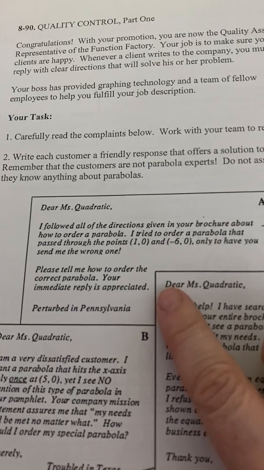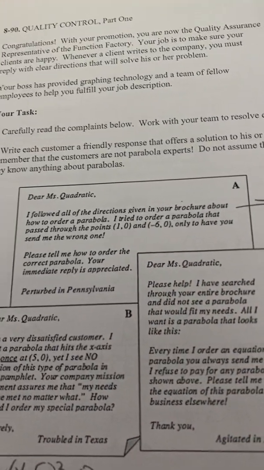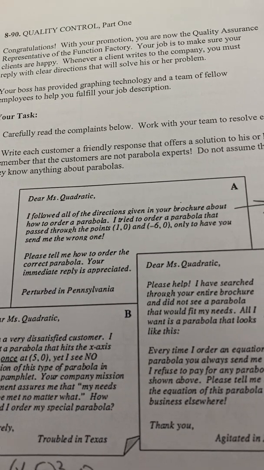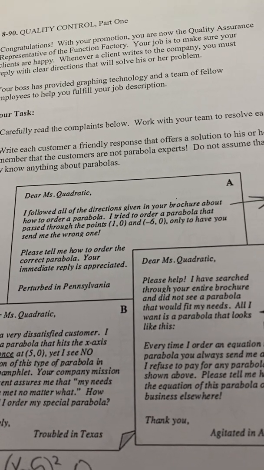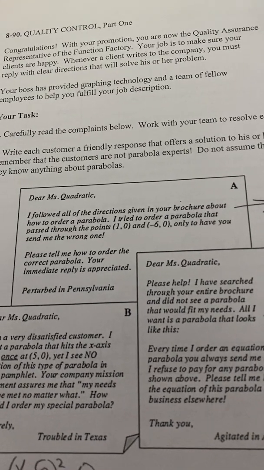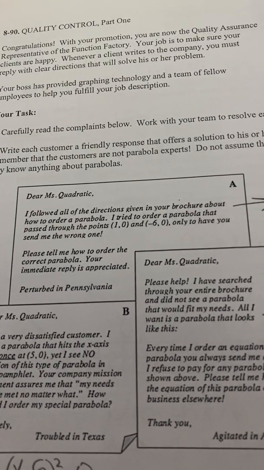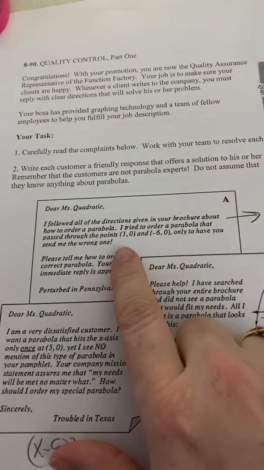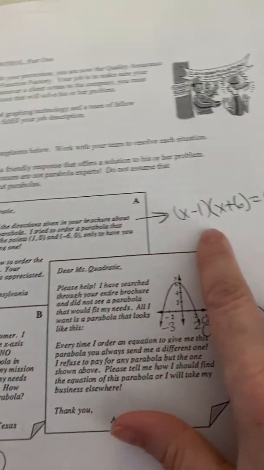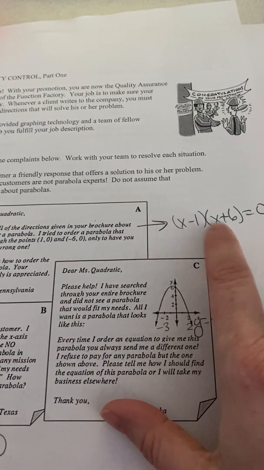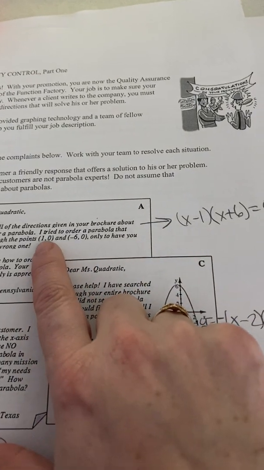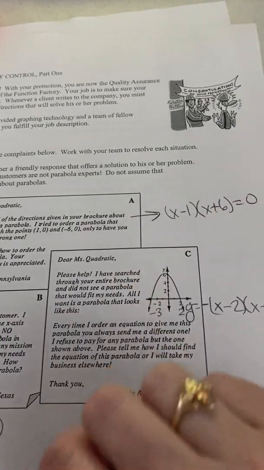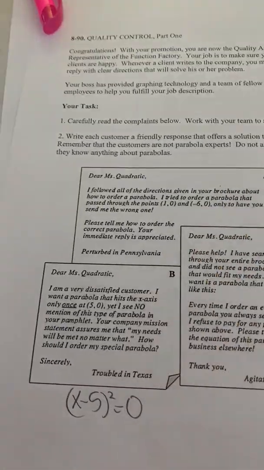So, dear Miss Quadratic, I followed all the directions given in your brochure about how to order a parabola. I tried to order a parabola that passed through the points 1, 0 and -6, 0, only to have you send me the wrong one. Please tell me how to order the correct parabola. Your immediate reply is appreciated. Well, if you want the points 1, 0 and -6, 0, you're going to want to order that parabola. Again, think about what equation you'd have to solve to get the answer of 1, and what equation to get the answer of -6. So they would want to order that one.